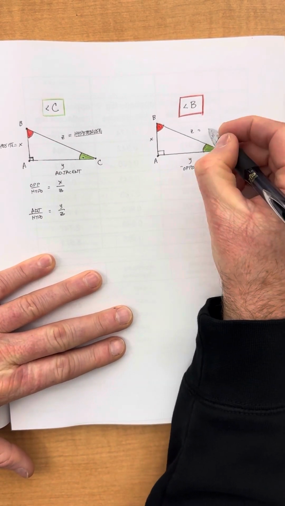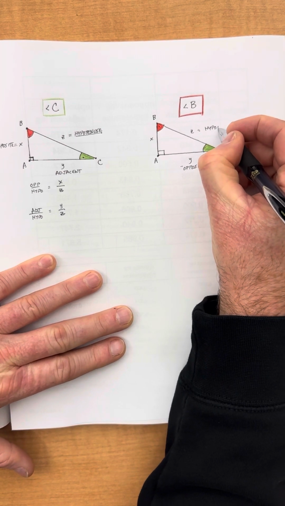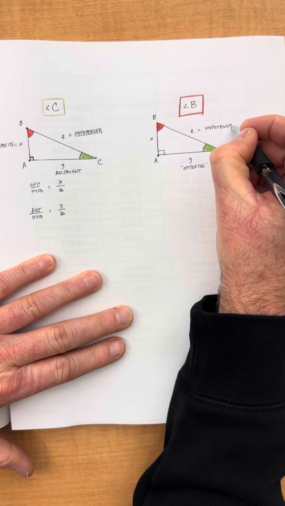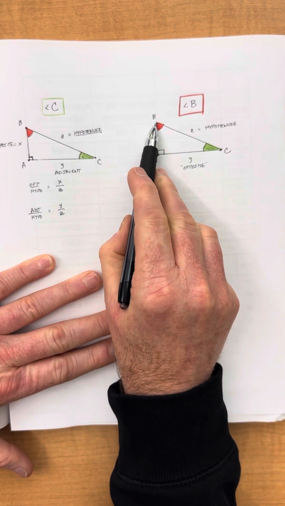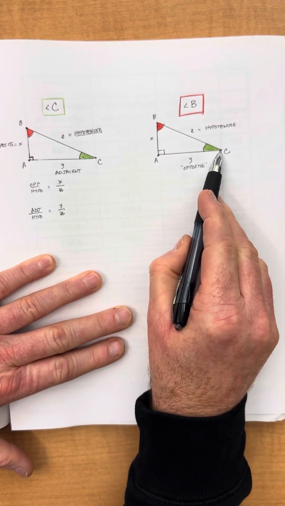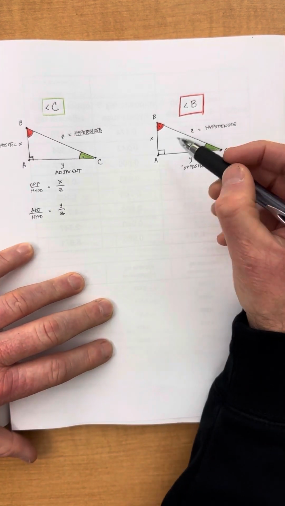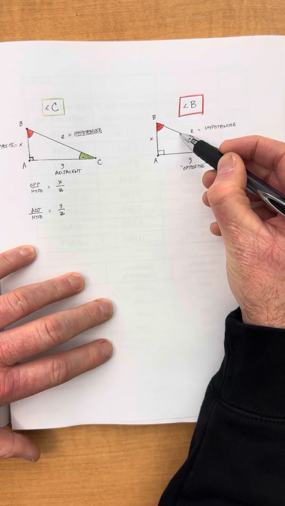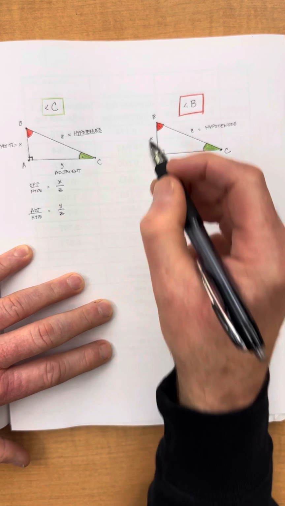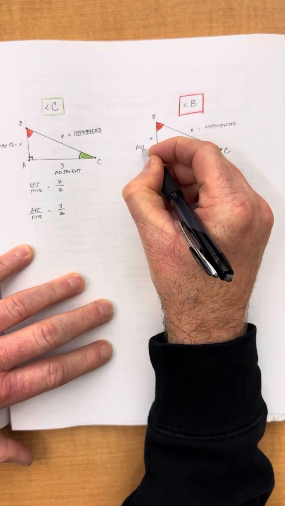Z is still the hypotenuse because it's still the longest side of the right triangle, across from the 90. X is adjacent.